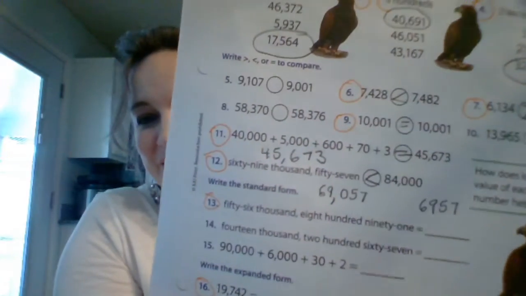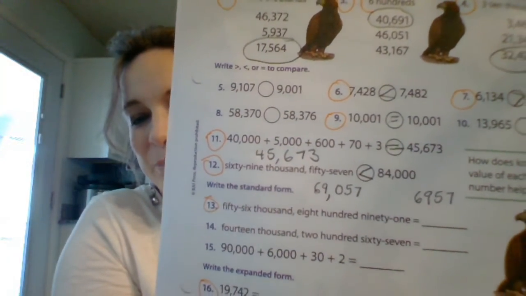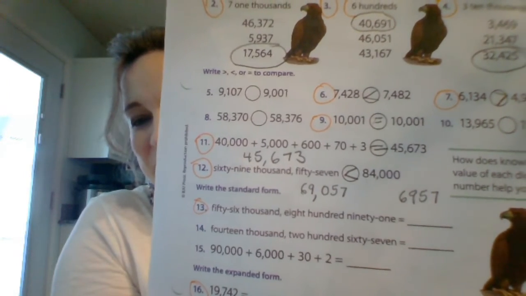All right, so which of those numbers is bigger? Do you have it? Let's check. 84,000 is bigger than 69,057.